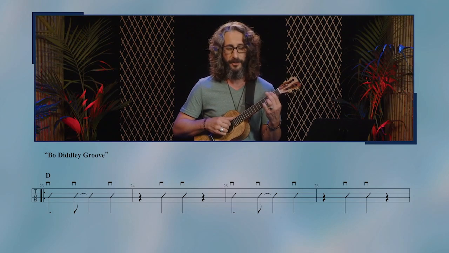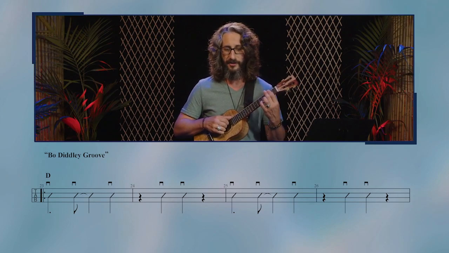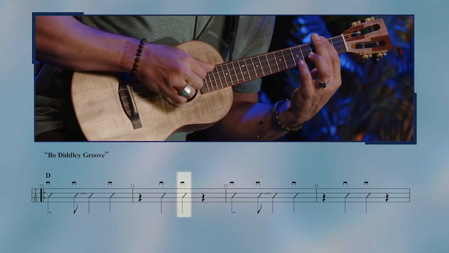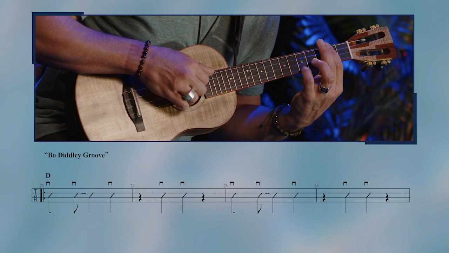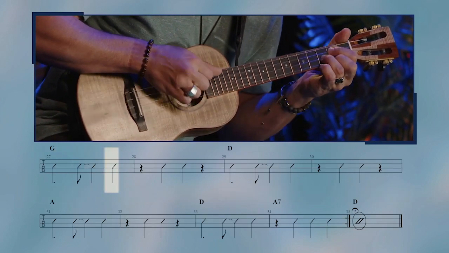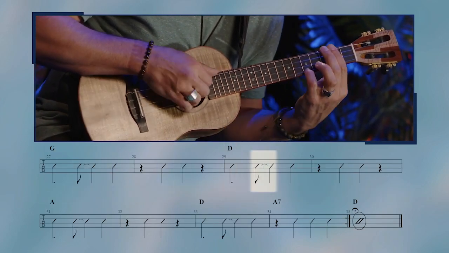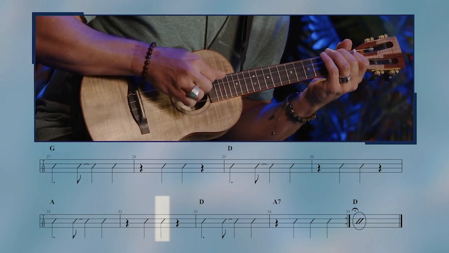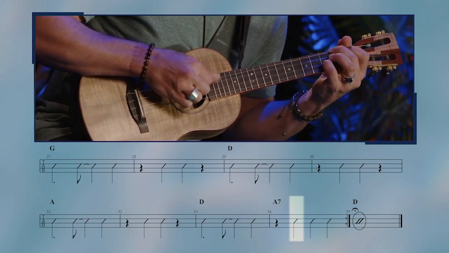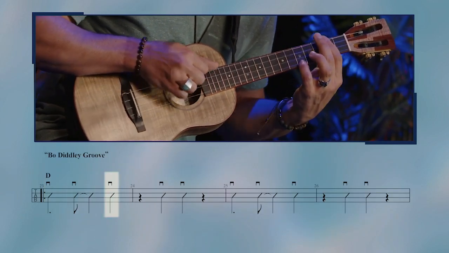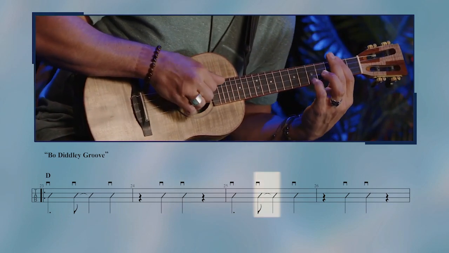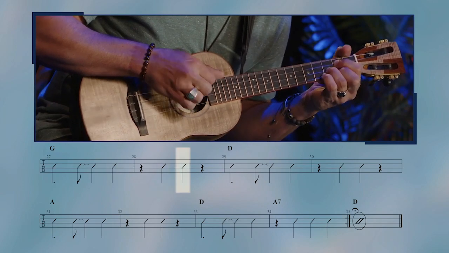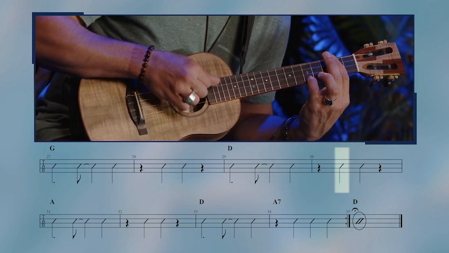Okay, here's the Bo Diddley groove in the key of D major. 1, 2, 3, 4. A, D, repeat. A.